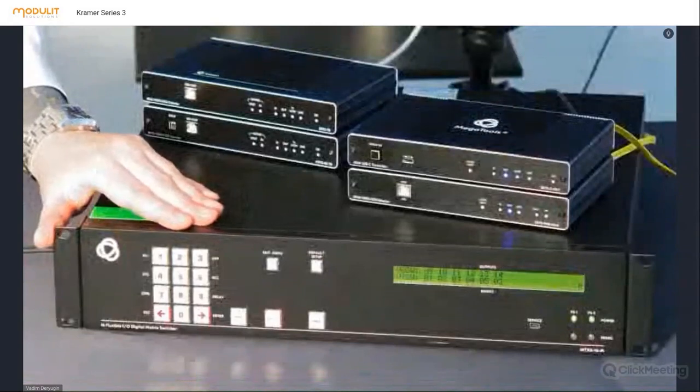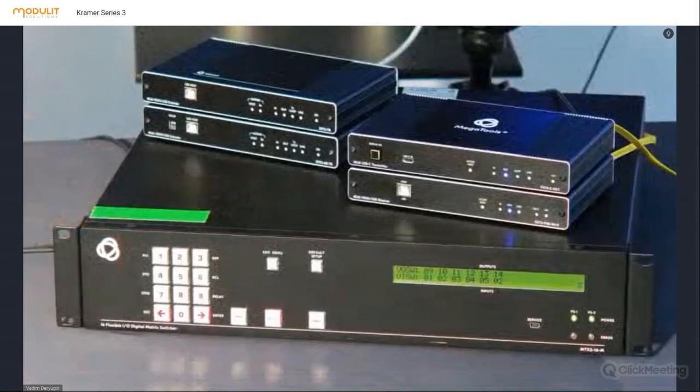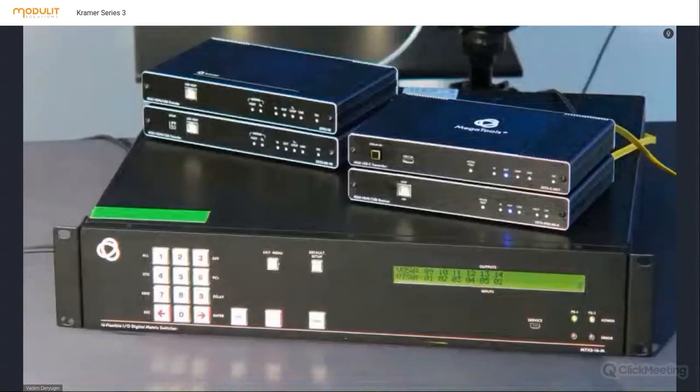It's MTX316M. MTX stands for matrix. 16 means that it has 16 ports, which you can use either as outputs or inputs, depending on your task. And M means modular, that you can interchange those units.